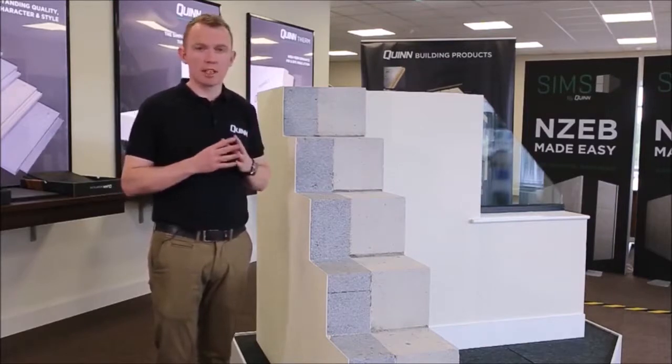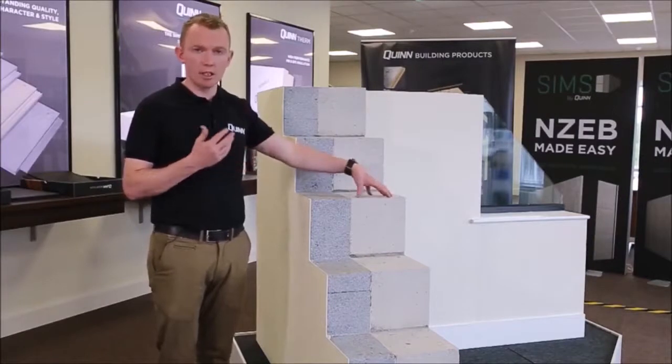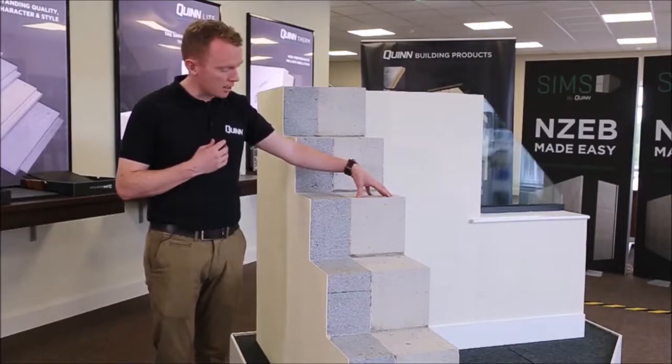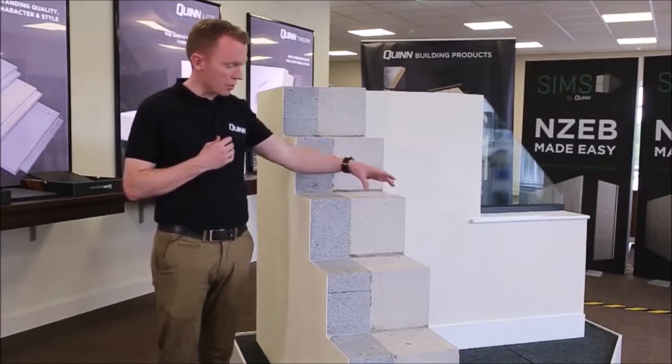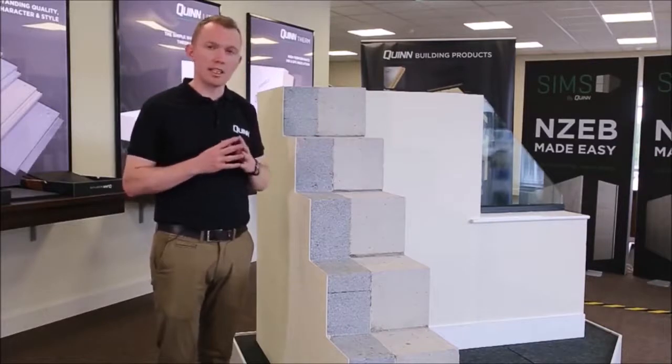Secondly, one of the key benefits of the Quinlite thermal block is that it's a low thermal conductivity block. Its thermal performance is almost 10 times that of a dense concrete block. So by using a Quinlite block as the masonry substrate, you're automatically improving the U value of your wall.